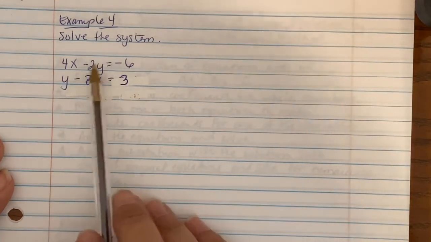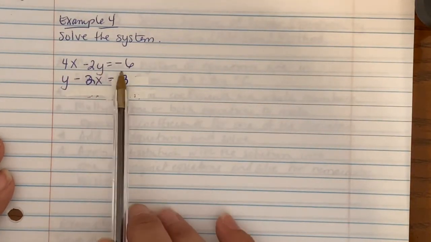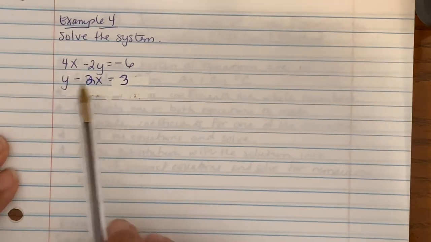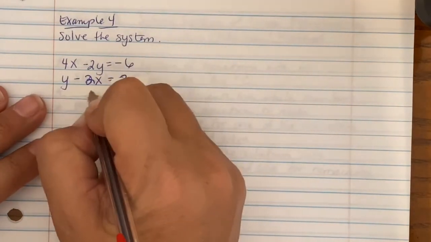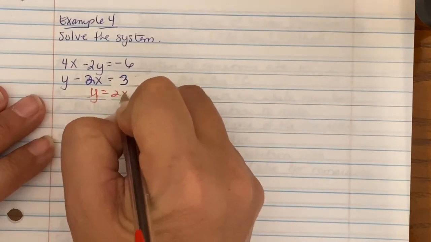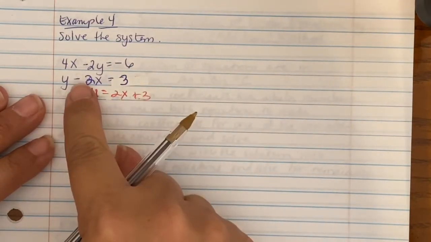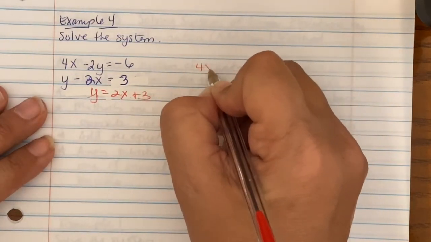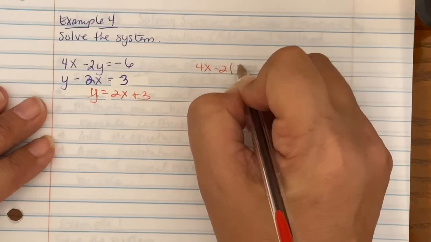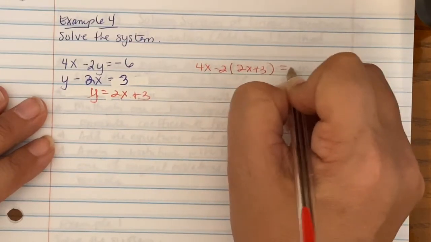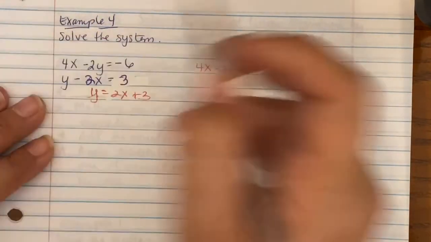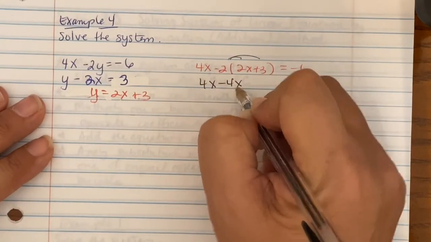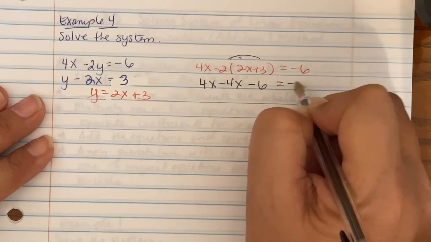Okay, example 4 says solve the system. We have 4x minus 2y equal to negative 6, and the second one says y minus 2x equaling 3. So we're going to solve the second one for y, so we write it as y equals positive 2x plus 3 because we added the 2x over. Now we know what we're substituting in, so you take your first equation, 4x minus 2, and in parentheses stick 2x plus 3 equaling negative 6. We are going to distribute. So you get 4x minus 4x minus 6 equaling negative 6.